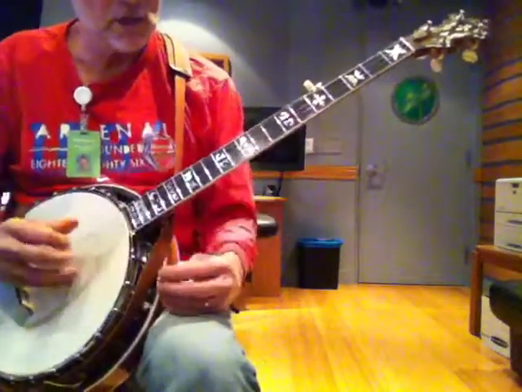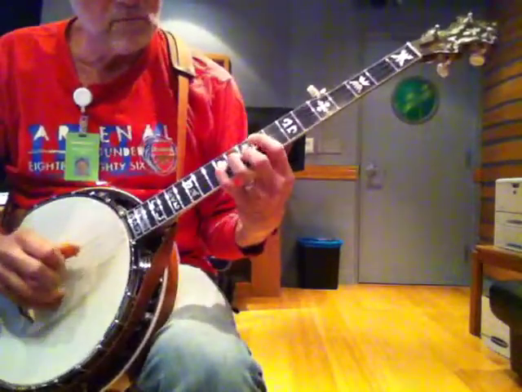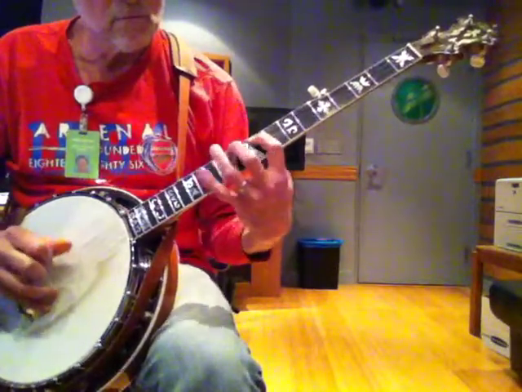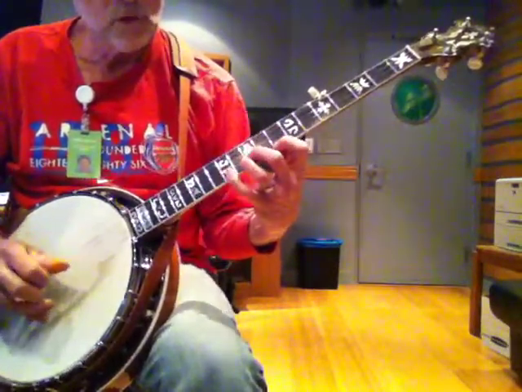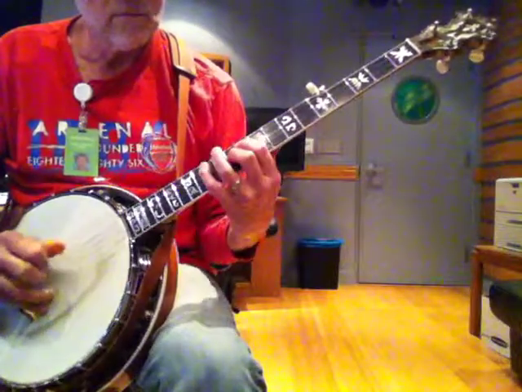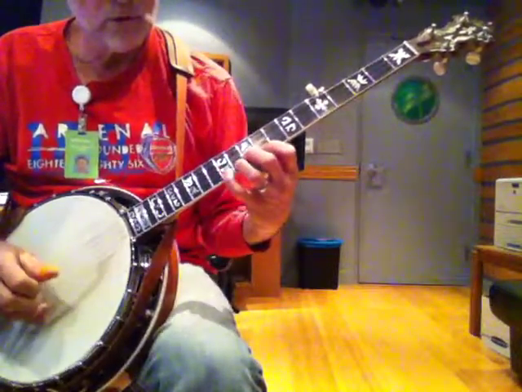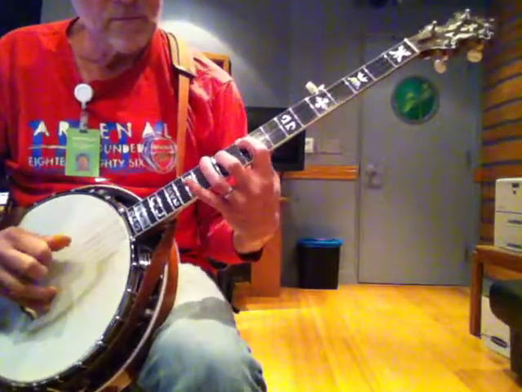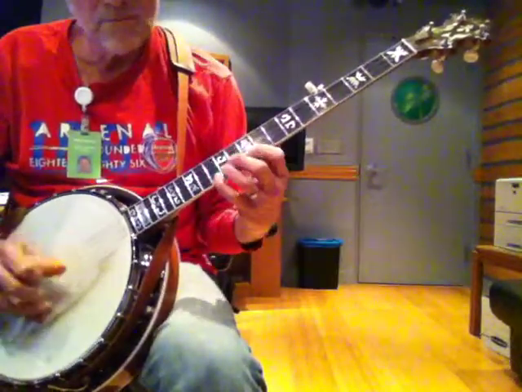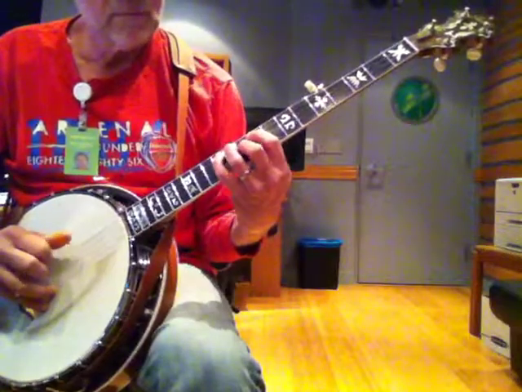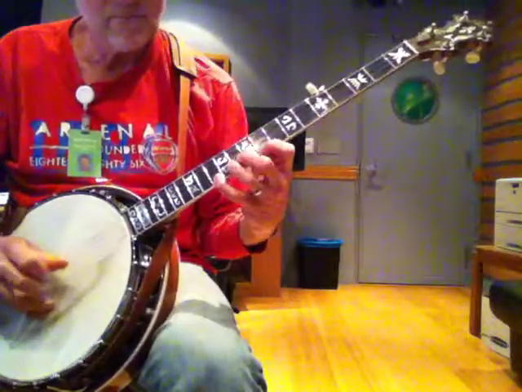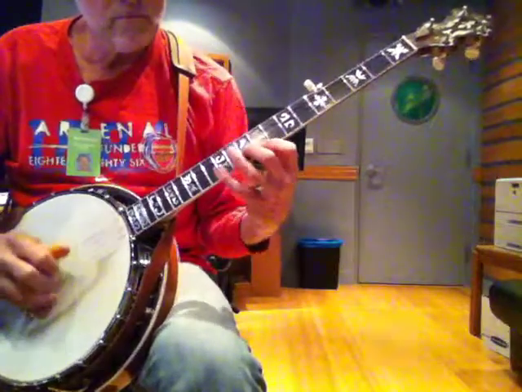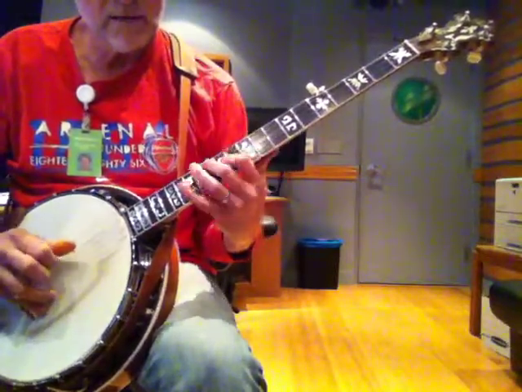And it works in any section of the fingerboard. G, C, going to the C chord, going back to the G, going to a D chord, back to G, back to the C, back to the G, back to the D.